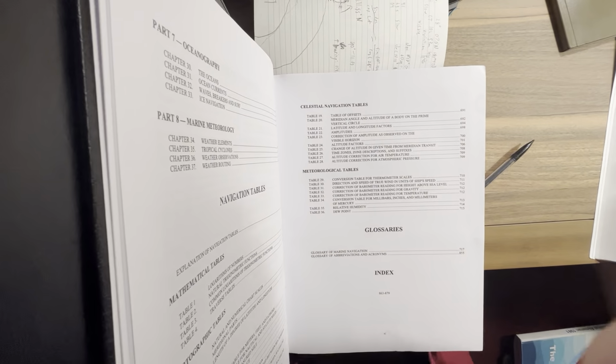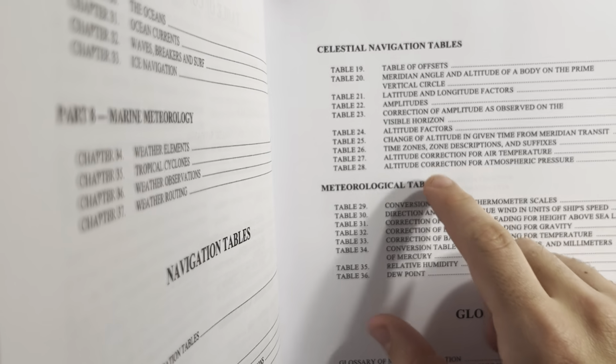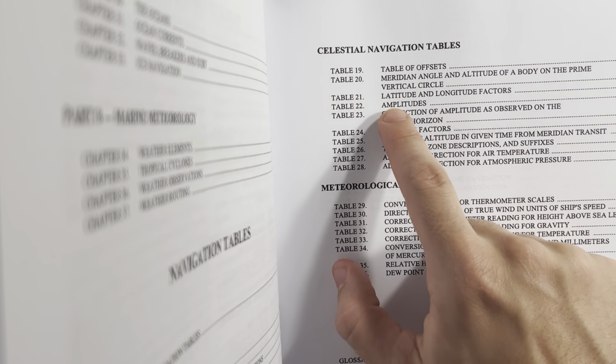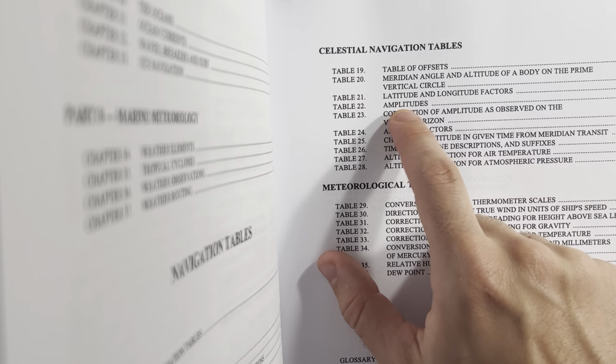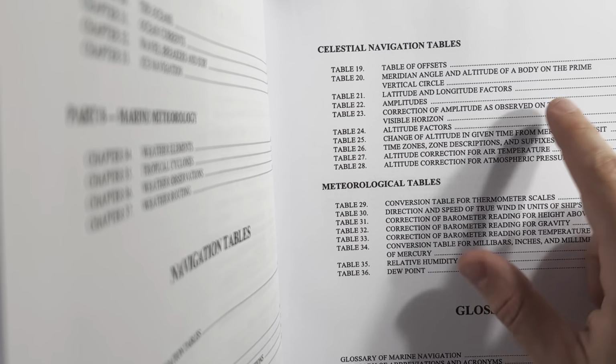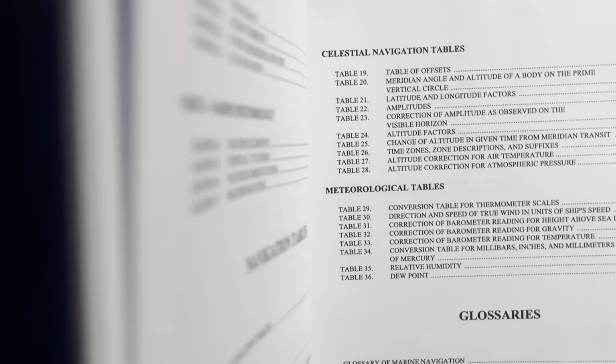Okay, here. Next page over. You can see right here, table 22, amplitudes. So this is what we're going to need. Page 698.